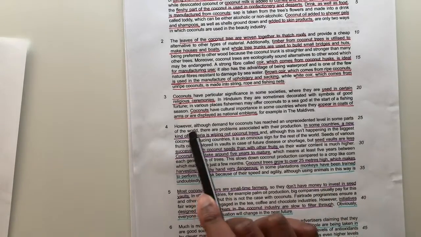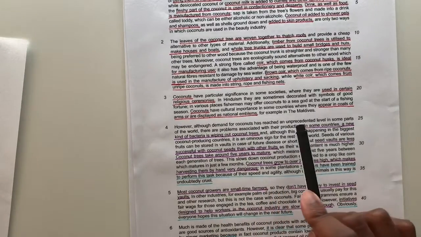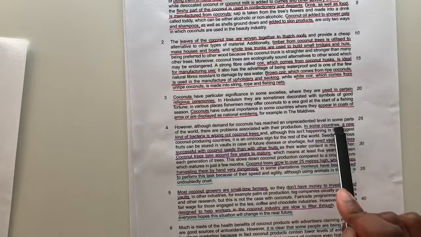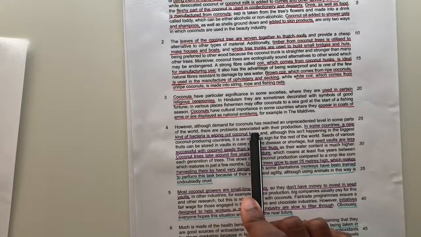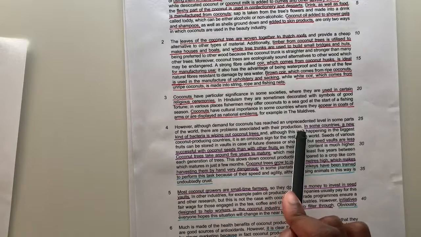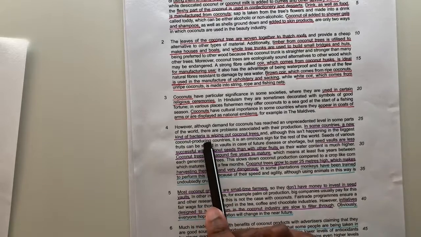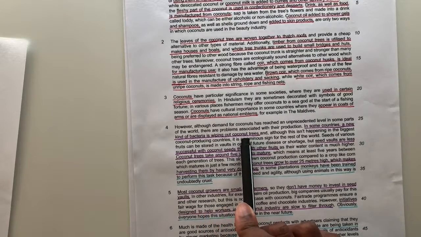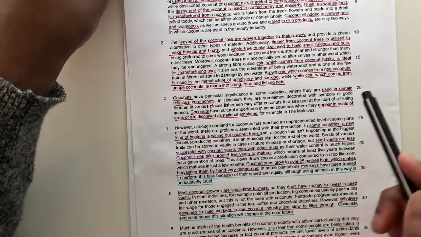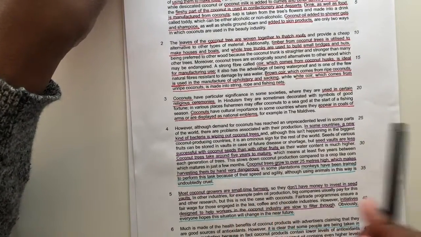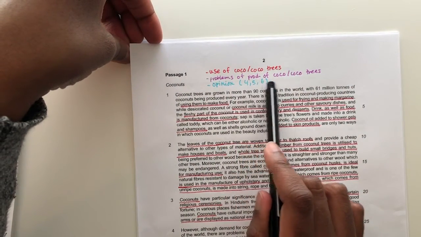So again, however, although demand for coconuts has reached an unprecedented level in some parts of the world, there are problems associated with their production. In some countries, a new kind of bacteria is wiping out coconut trees. Okay, so now you see that we're starting to label in purple, because now we're getting down to problems of production of coconut trees.